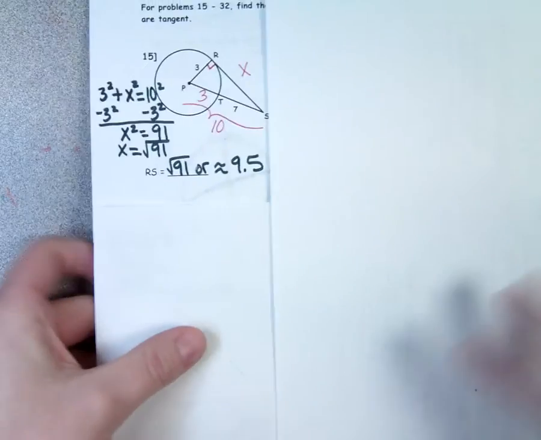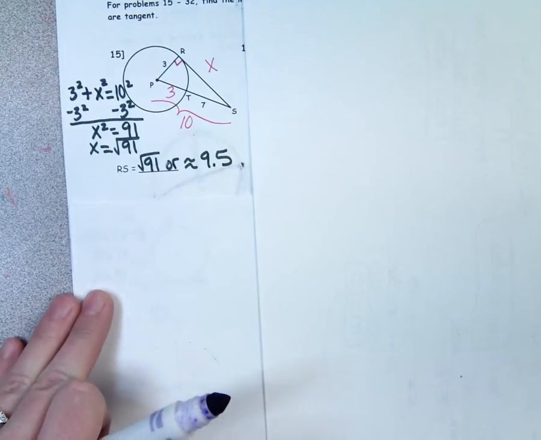Okay, so let's look on the next page. I'm going to start off and I'm going to just show you the answer to 15 and 16, and I'm going to talk you through them as I go. So let's talk about 15.